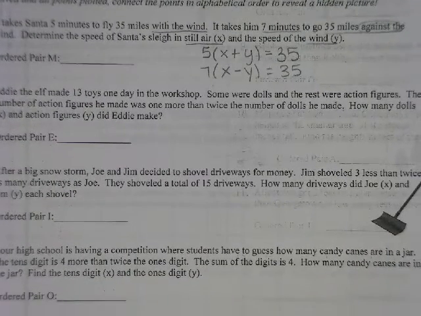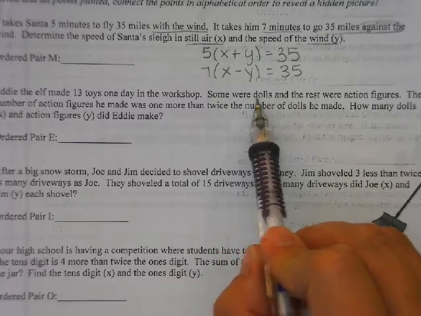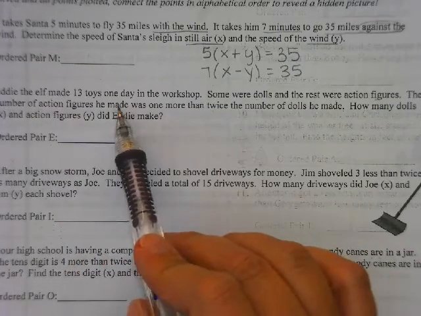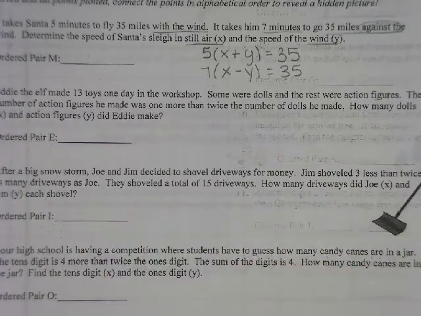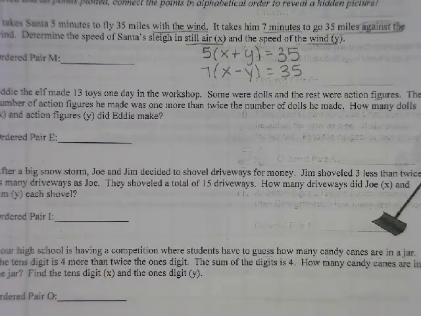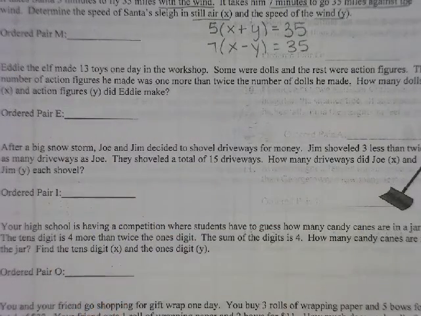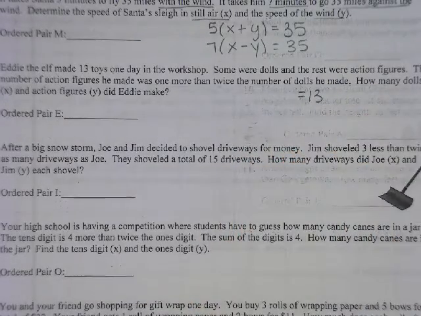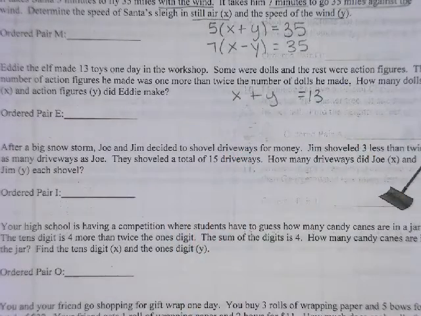All right, Eddie the elf made 13 toys. Some were dolls, and the rest were action figures. Now, all of these are going to tell you what X and Y is. The number of action figures he made was 1 more than twice the number of dolls. How many dolls, X, and action figures did he make? So where do we want to start? Eddie the elf made 13 toys in one day. What kind of toys did he make? He made 13 total. Dolls and action figures. So we can write what? X plus Y equals 13.